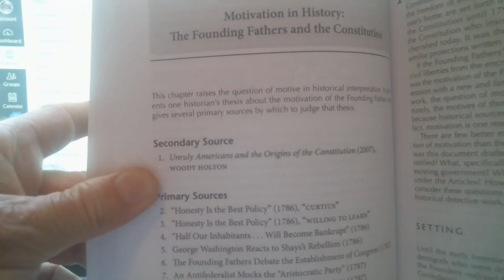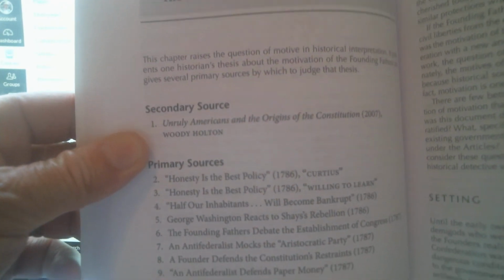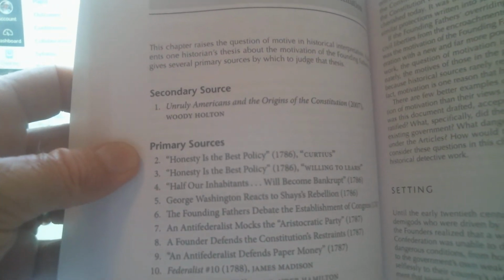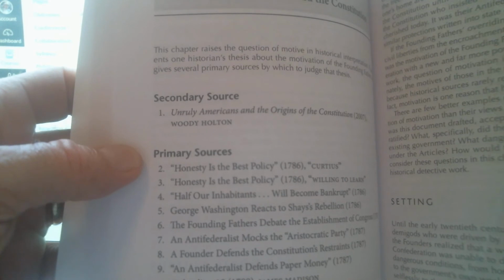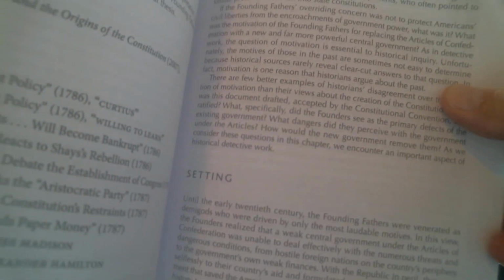You can look at the instructions here. They're available in multiple places. But the chapters always start with kind of a layout of what documents, what sources are in this chapter or included. Then there's a little blurb, a paragraph or a few paragraphs of introductory material.